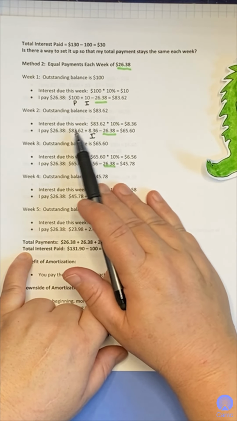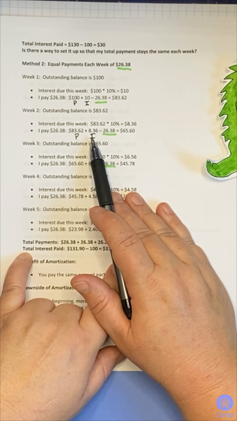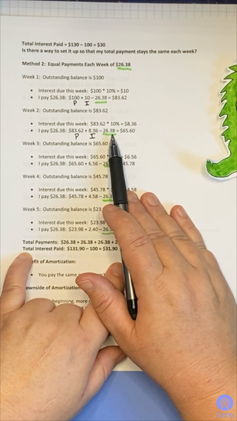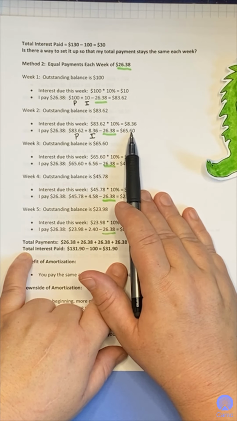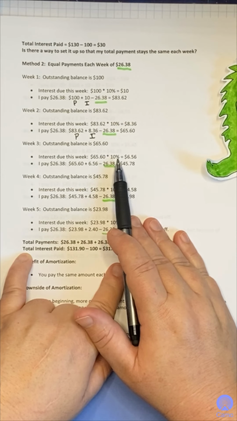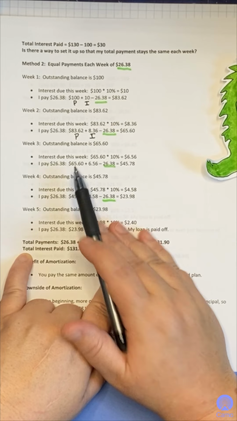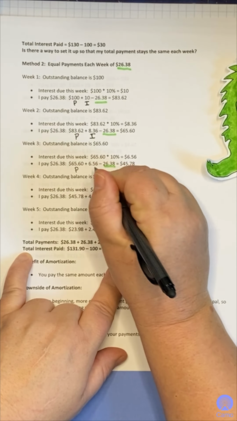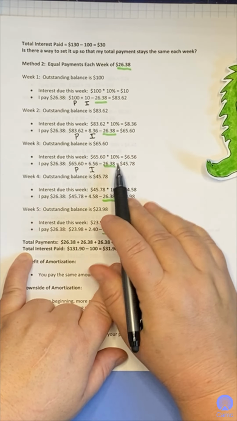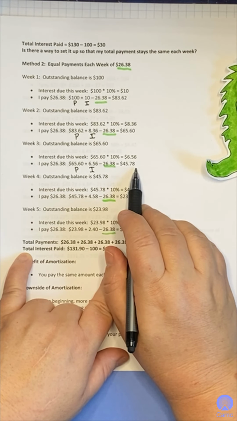So I have this outstanding principal that I owed at the beginning of the week plus the interest incurred in that week. And then I make my payment, and now I still owe $65.60. Okay, so I go in $65.60 times 10%, $6.56, nice and even, yay. So I add my principal, my interest, and I make my identical payment, and I'm down to $45.78.